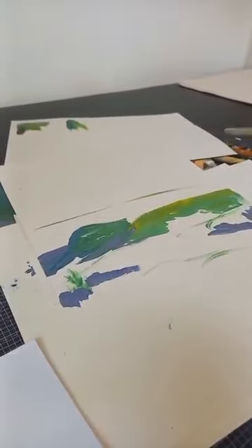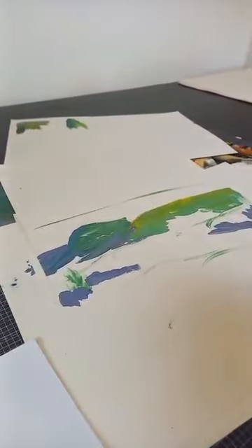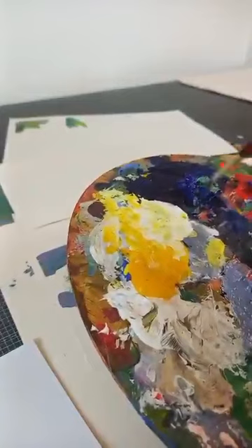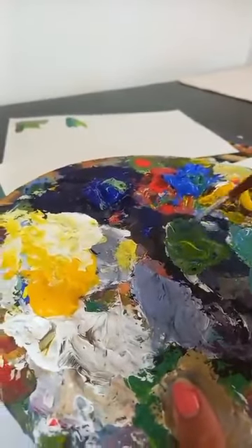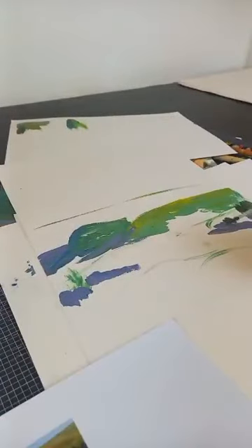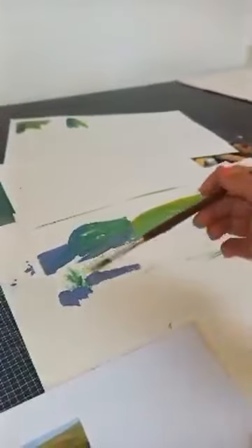So I've got my sense of distance with my colour theory. I'm gonna heighten that even more by getting some nice green, nice warm greens and putting them towards the front. I'm just blocking in at this stage.